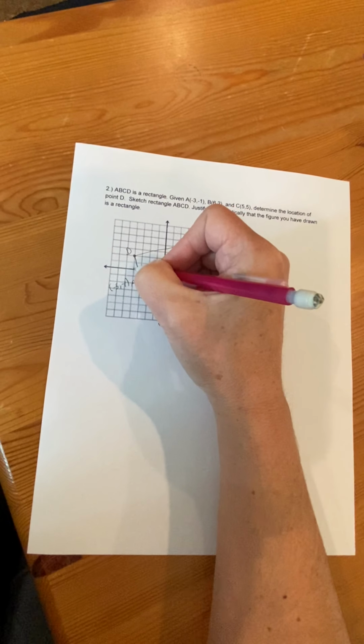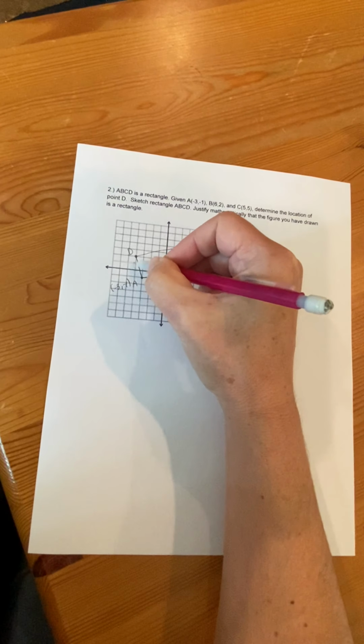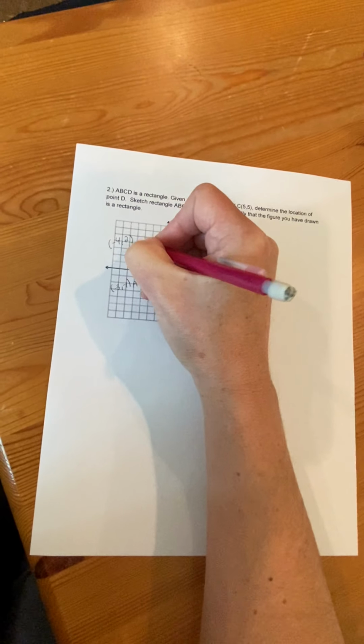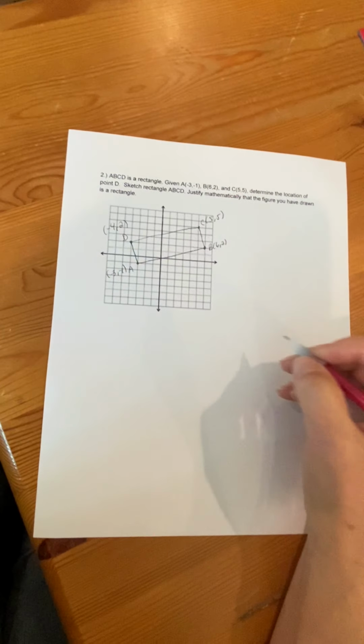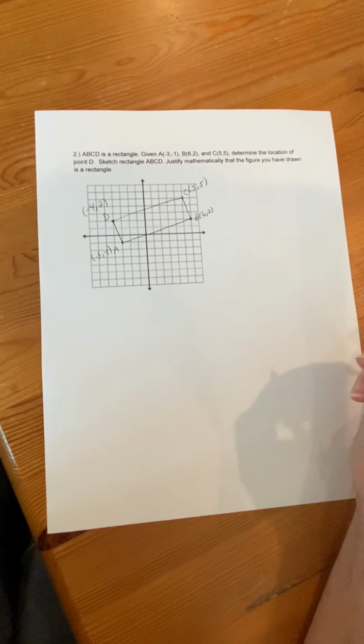Okay, so now let's state that coordinate. That is 1, 2, 3, 4, to the left, up 2, so that's negative 4, 2. Okay, so we think we've done a good job at finding that point that would make that a rectangle, but now we have to prove it.